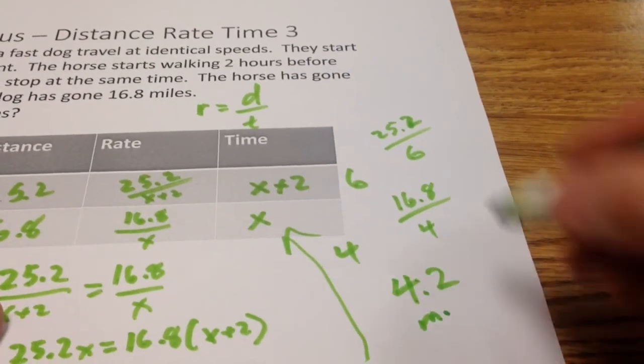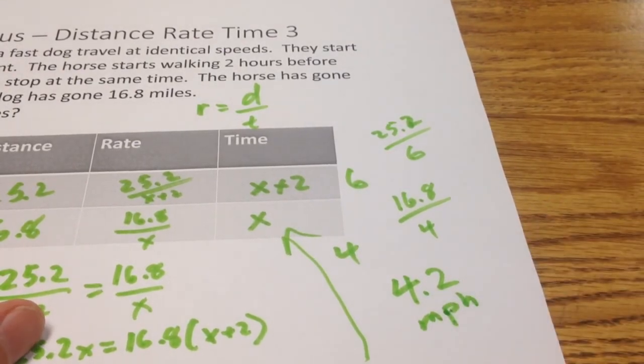Oops, can't see. They both give you the same thing. They both give you 4.2 miles per hour.